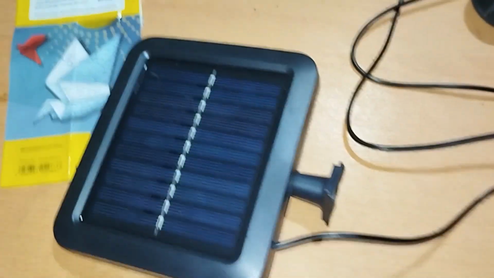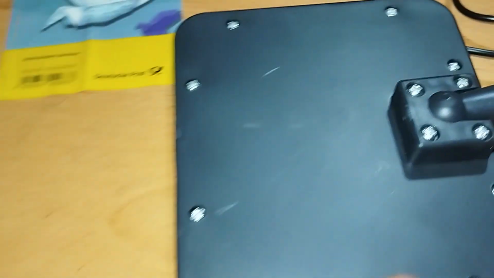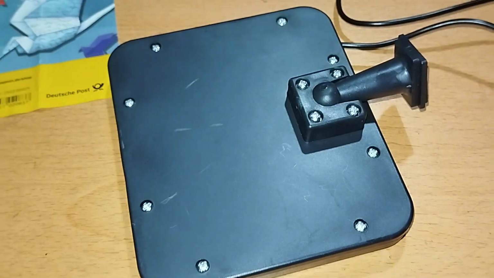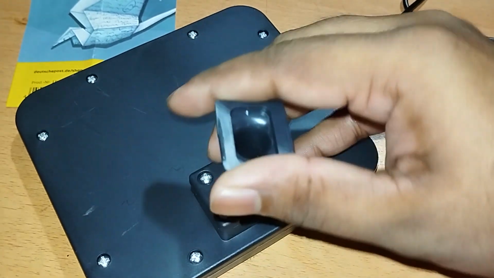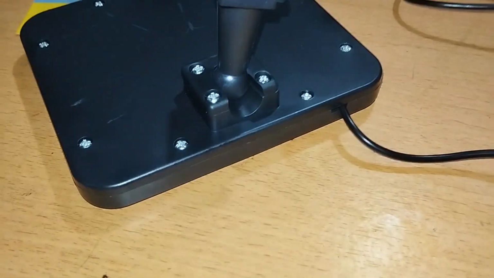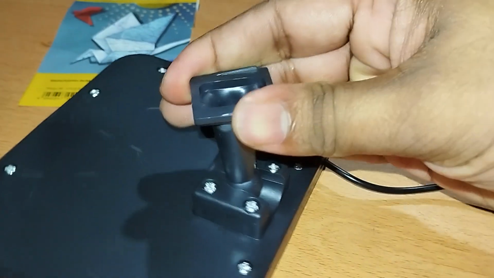Then on the back side you can see a bunch of metal screws. Those screws are very open to the environment, so you have to completely apply some silicone on top of them, because they could corrode if you are living around coastal areas.